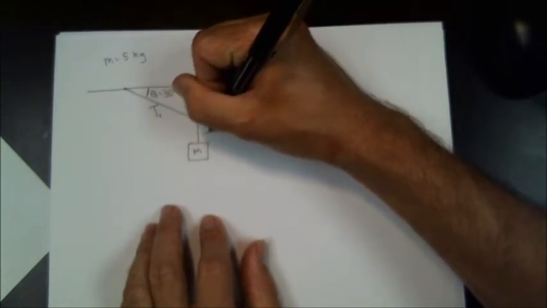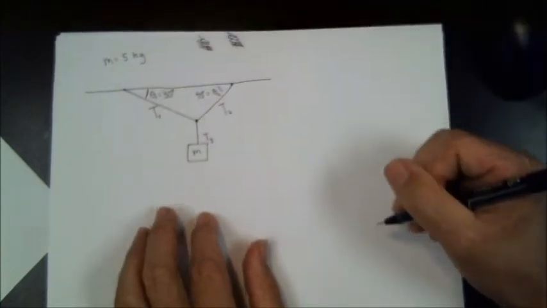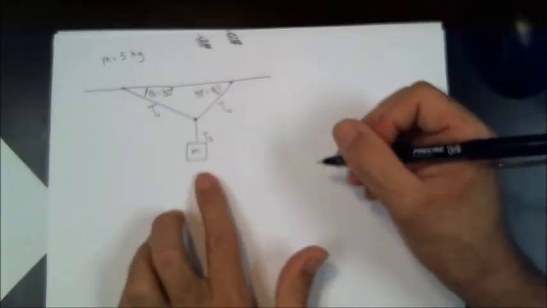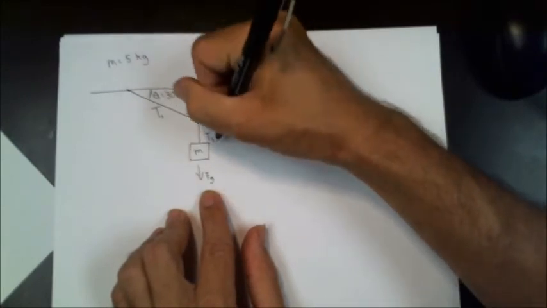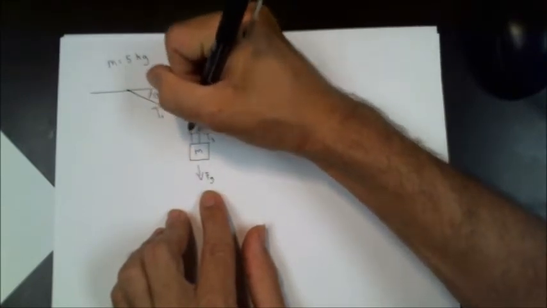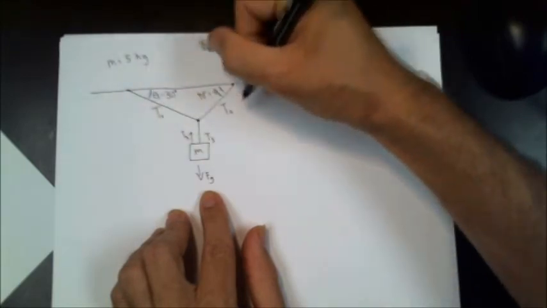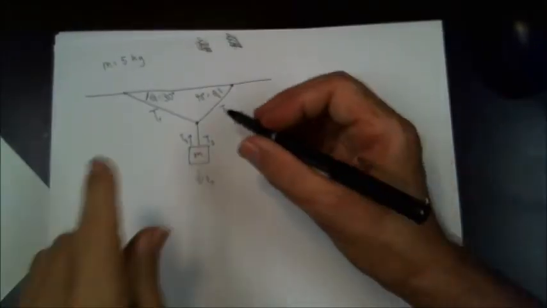This is tension 3. Now if I draw my free body diagram for the mass, I know I've got force due to gravity going down, and I've also got tension 3 going up. I'm not going to draw these.